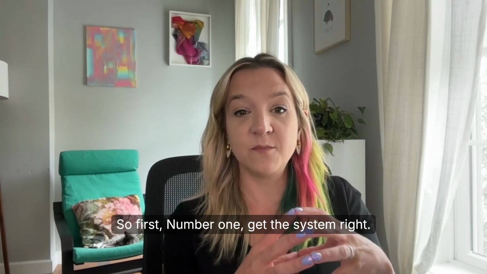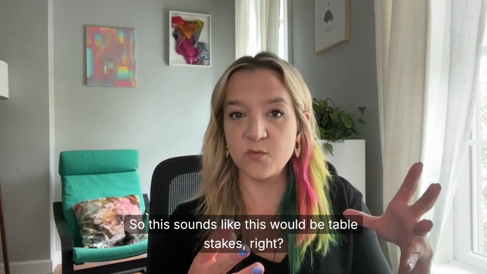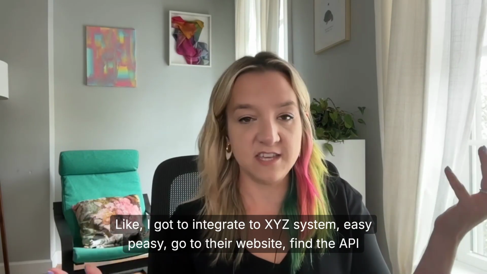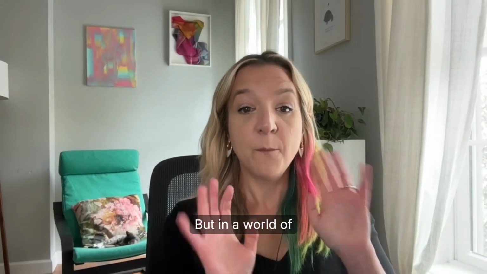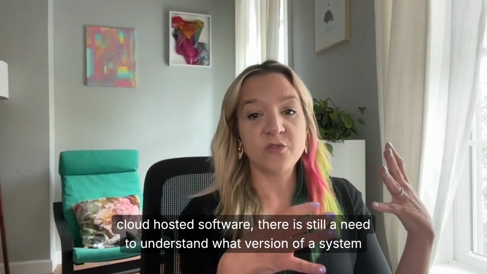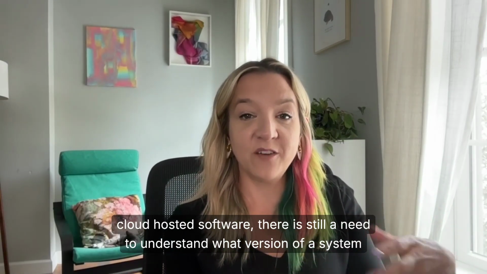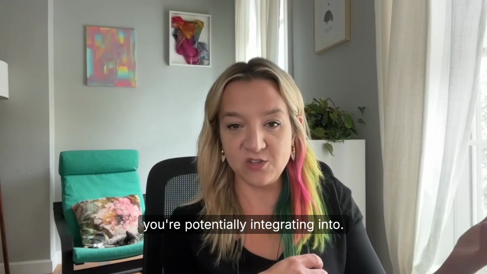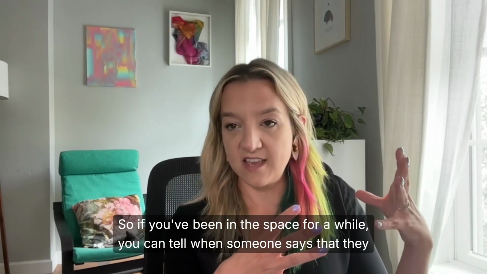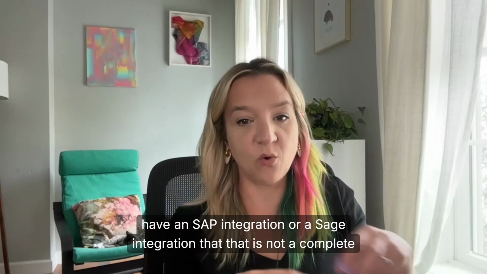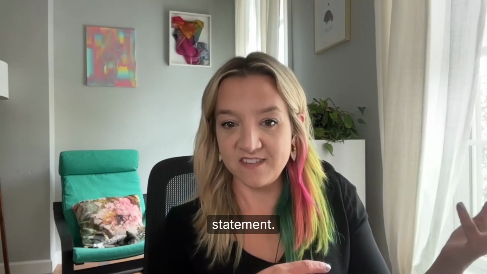So first, number 1. Get the system right. This sounds like it would be table stakes, right? Like, oh, I have to integrate to XYZ system, easy peasy, go to their website, find the API docs, be done. But in a world of cloud-hosted software, there is still a need to understand what version of a system you're potentially integrating to. If you've been in the space for a while, you can tell when someone says that they have an SAP integration or a Sage integration, that is not a complete statement.